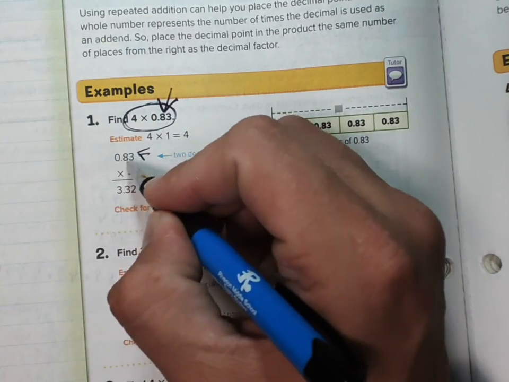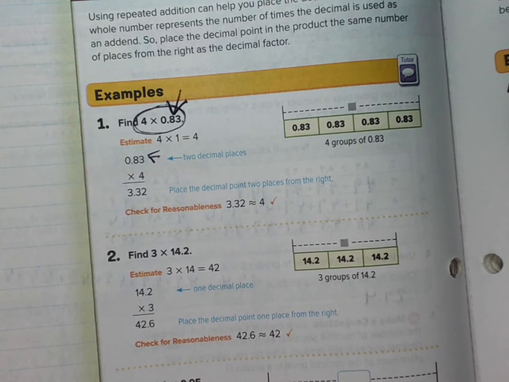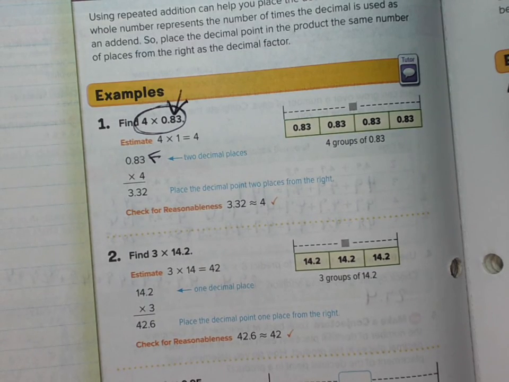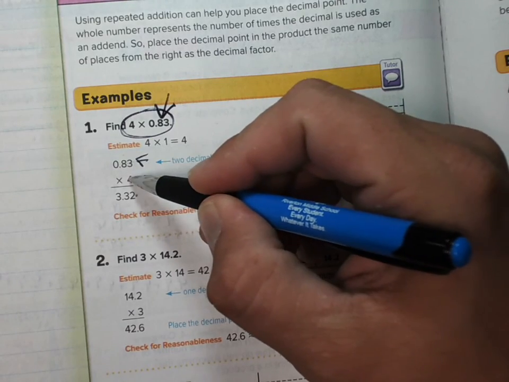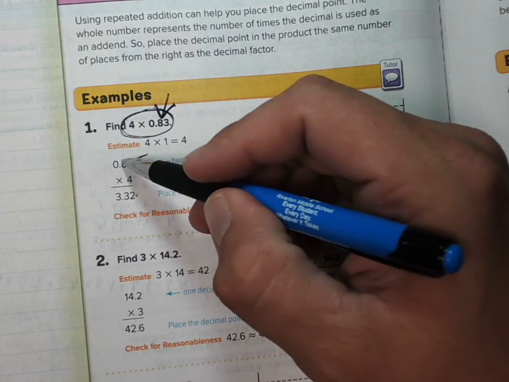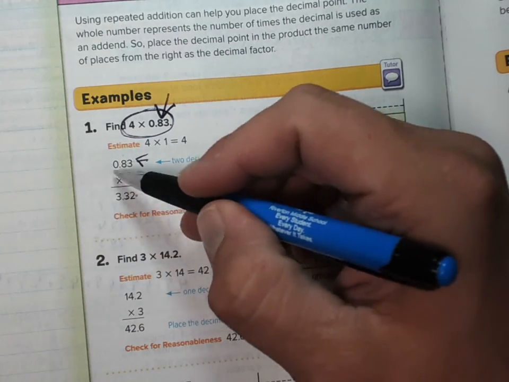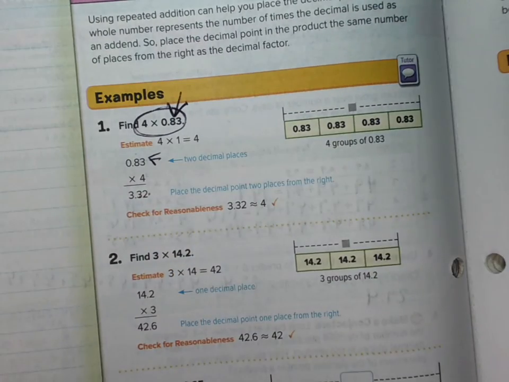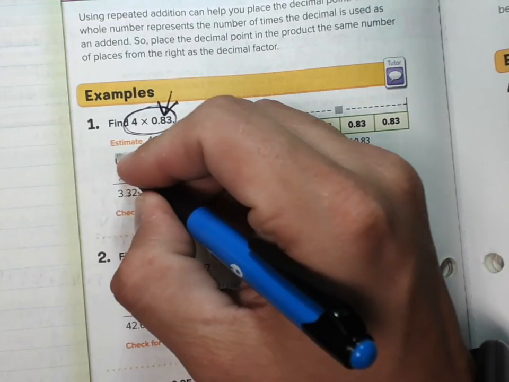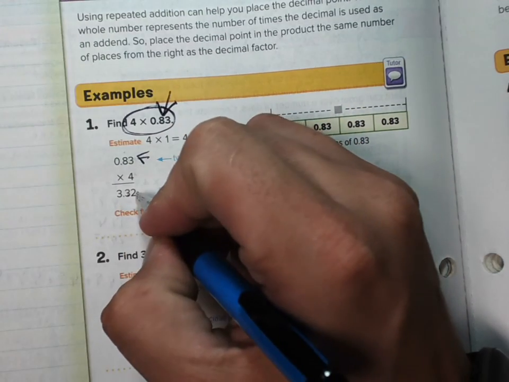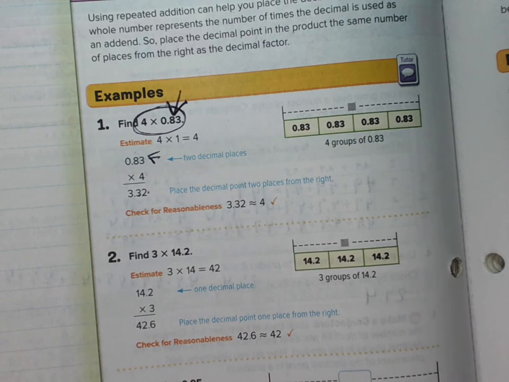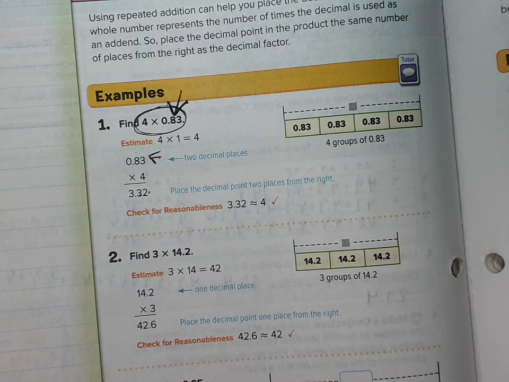Once again, that decimal point does not mean anything until the very end, until your answer. So they went ahead and multiplied. 4 times 3 is 12. 4 times 8 is 32 plus 1, that's 33. Well, that's 0, so 4 times 0 is 0 plus 3 is 3. Now, this decimal point moves 2 times to the left in the answer, so that's how that would work.